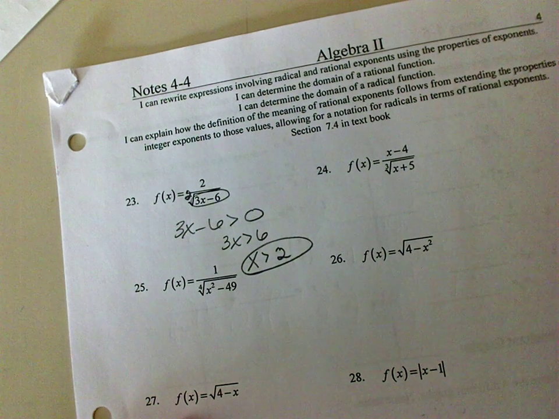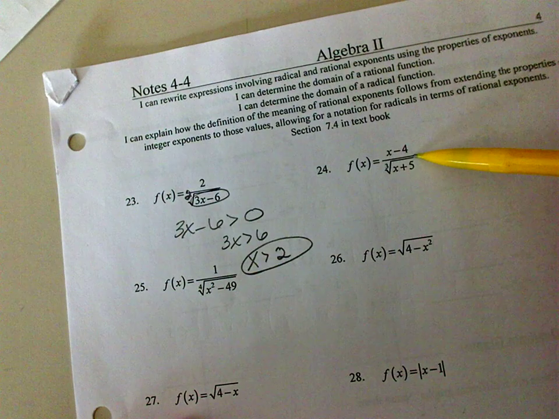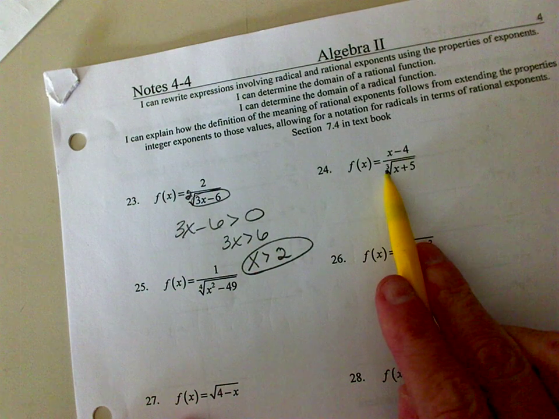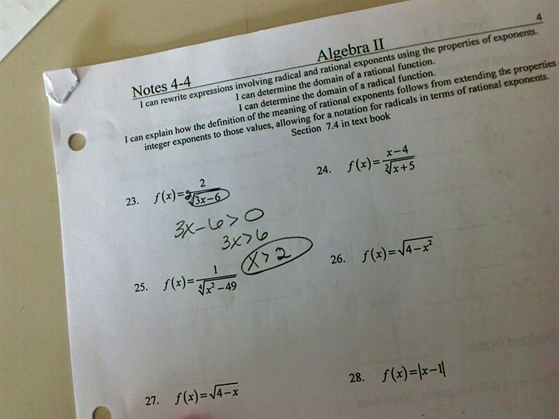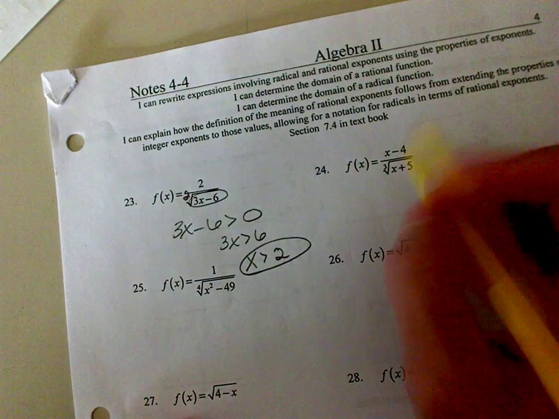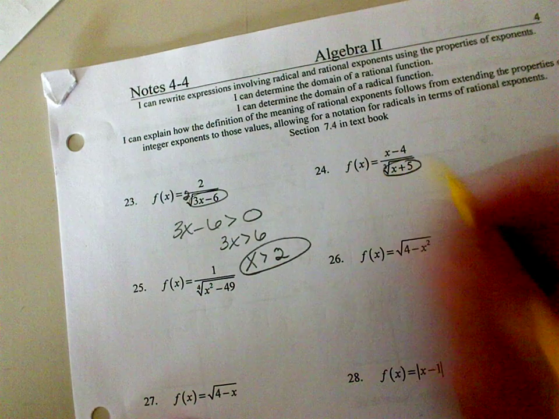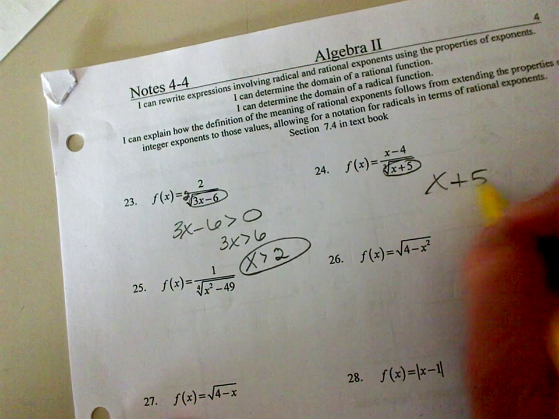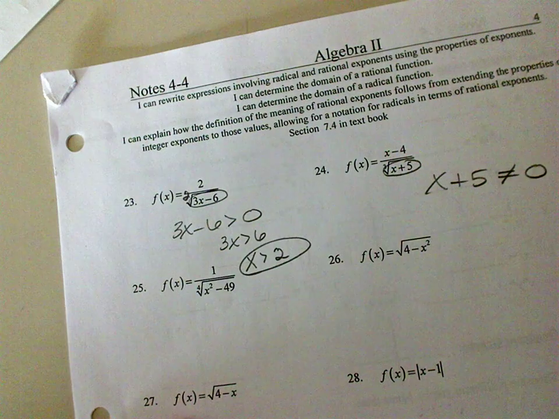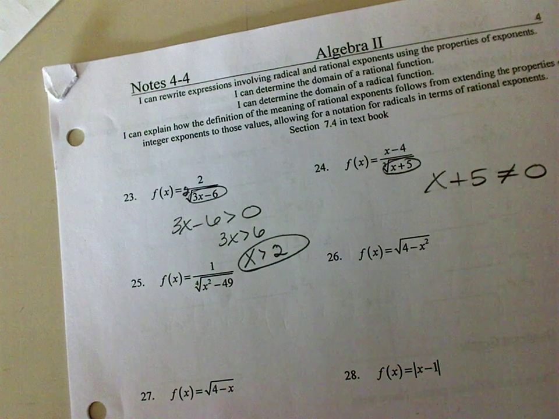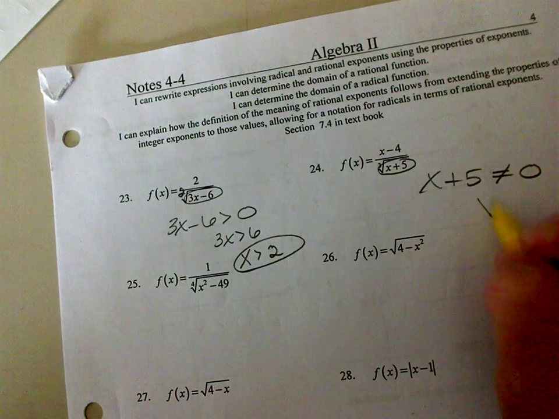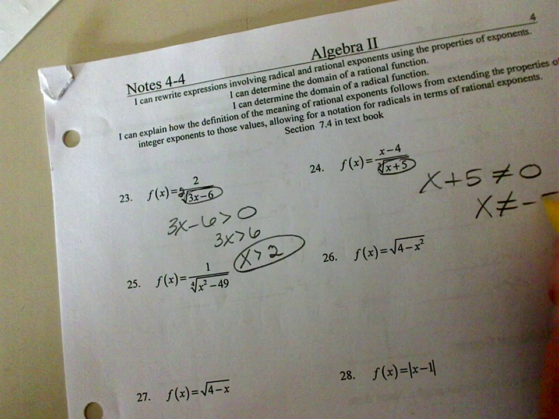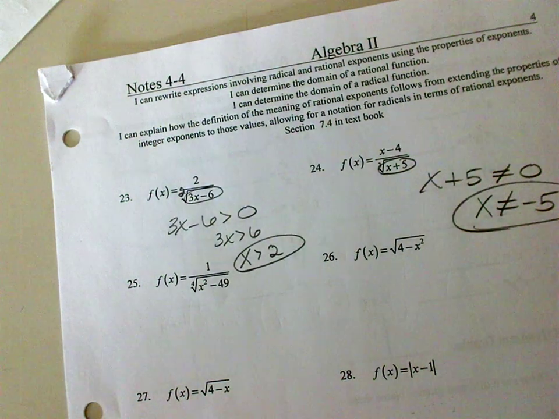Okay, 24. I do have a fraction, but this is an odd root radical. So whenever it's odd, I don't care about this being a radical. I only care that it's a fraction. So the stuff underneath just cannot equal 0. Again, I don't care that it's a radical because the root index is odd. I only care that it's a fraction, which means x cannot equal -5.